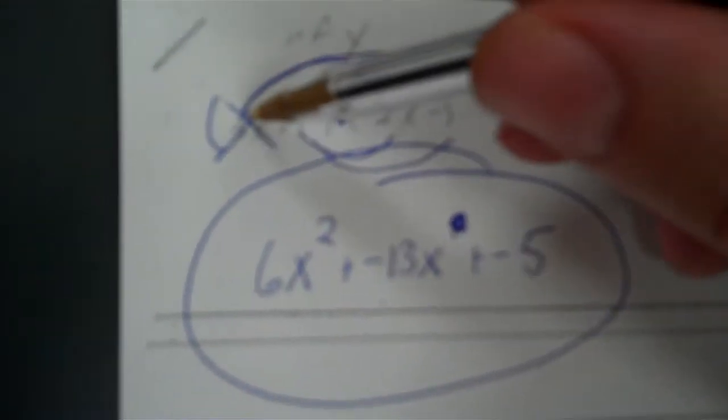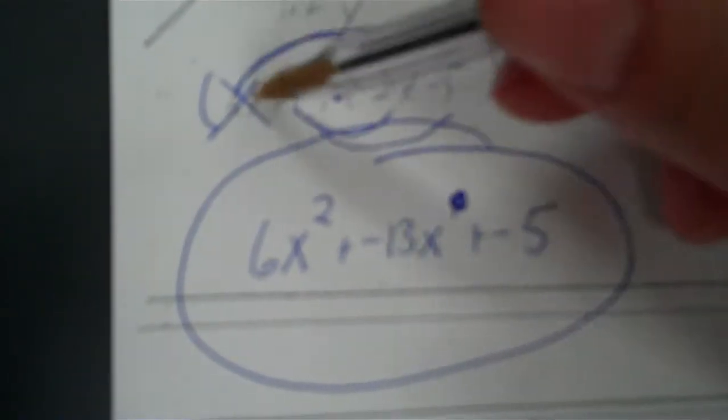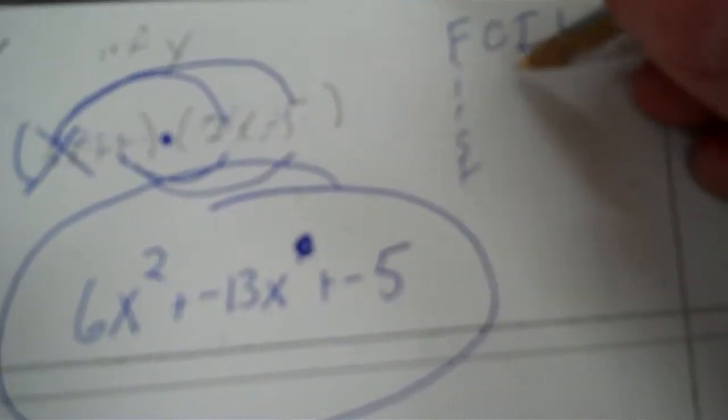Okay, next one, 2x plus 3 times 1x minus 5. And the reason it's called FOIL is because F would stand for first. That means I multiply the 2 first numbers in each parentheses. The O stands for outer. That means I multiply the 2 outer numbers. The I stands for inner. I multiply the 2 inner numbers. And the L stands for last. I multiply the 2 last numbers. First, outer, inner, last. Okay?